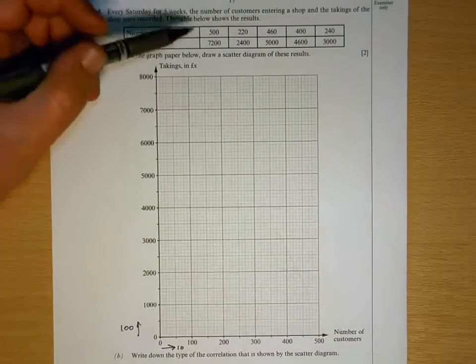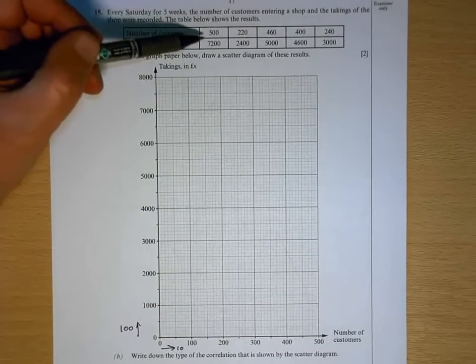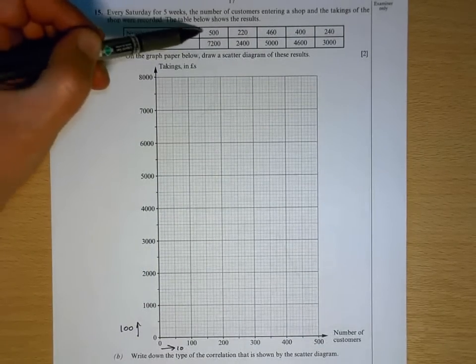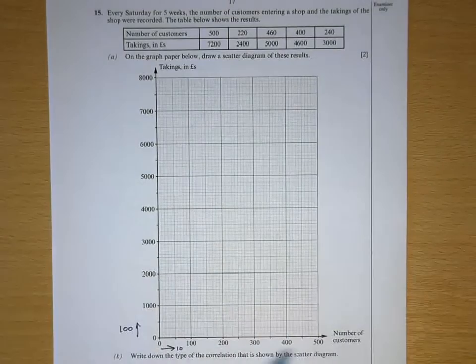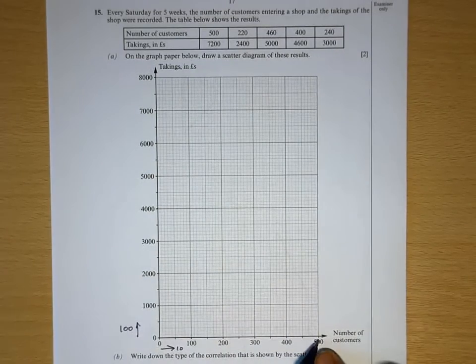So when you're plotting a scatter graph, you're putting crosses at the intersection of this pair of numbers. So number of customers 500 takes us across to there. Takings in thousands, 7,200.